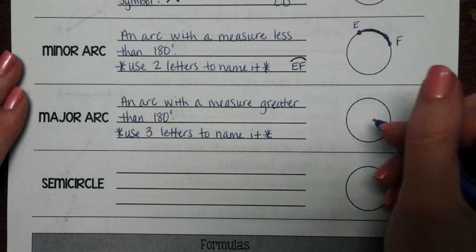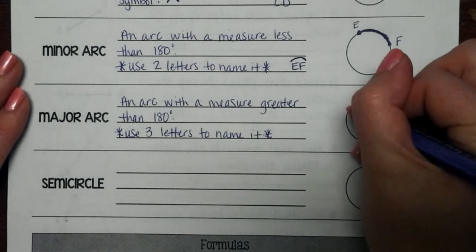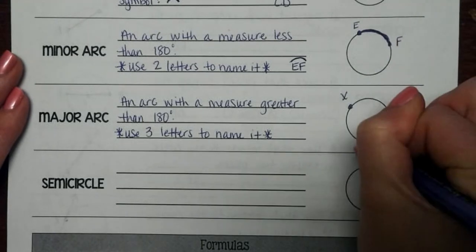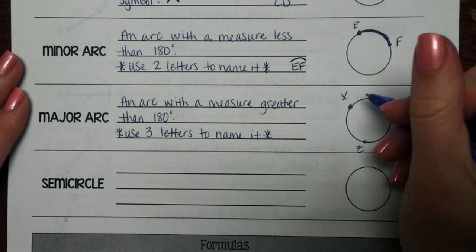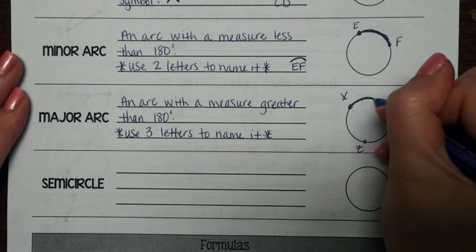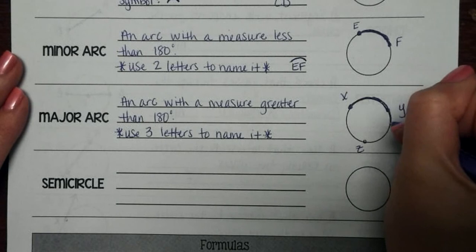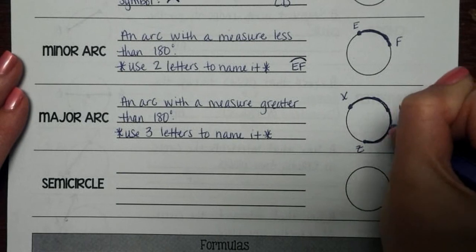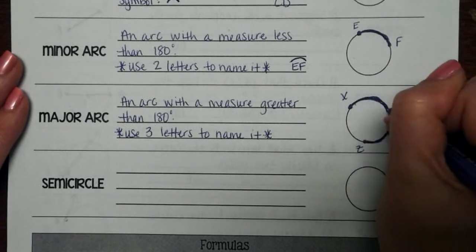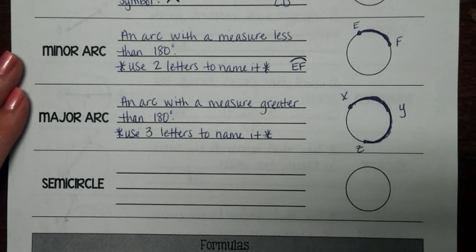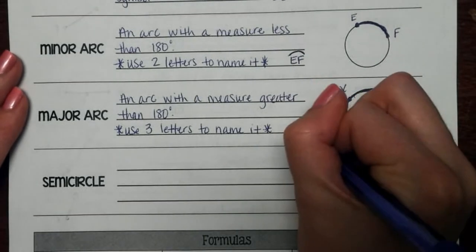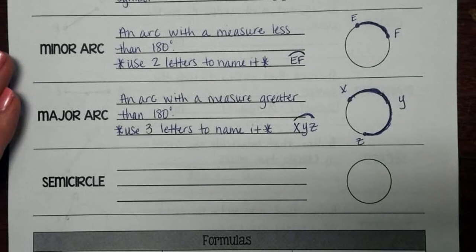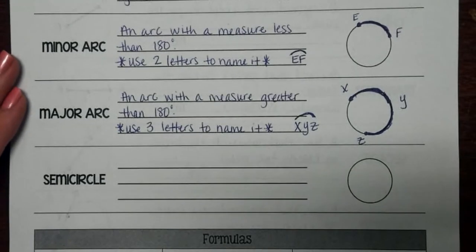So let's create 3 points somewhere on the circle. I'm going to call them X, Y, and Z. And I'm going to connect them X to Y and Y to Z. Now this arc goes more than 180 degrees around the circle. Okay, so we would call this arc XYZ with that symbol over the top of it to signify that it is greater than 180 degrees. It is a major arc.